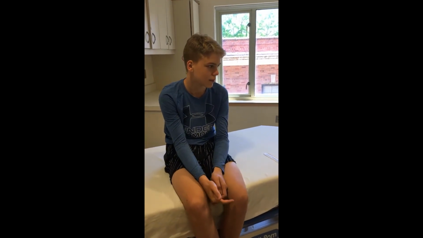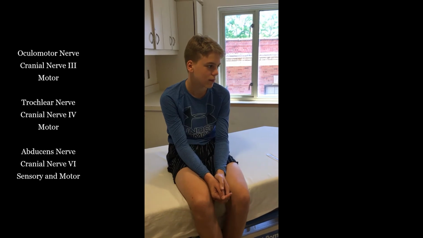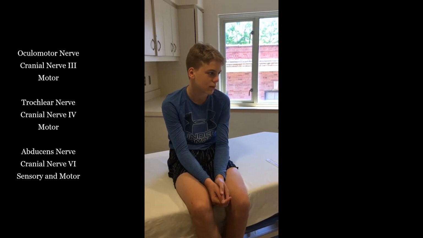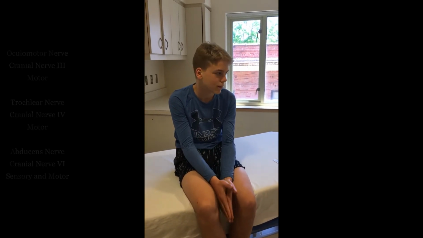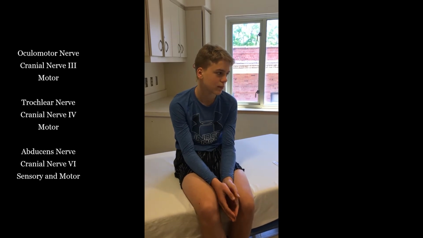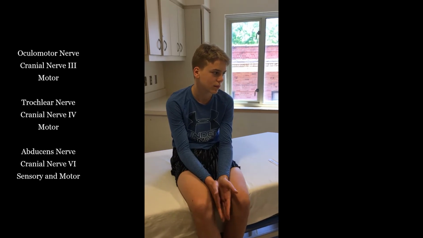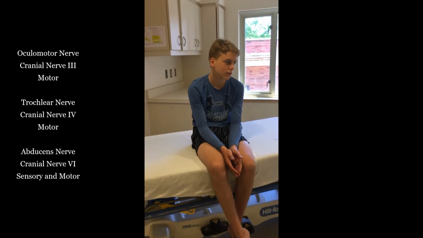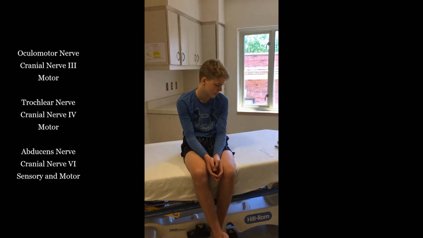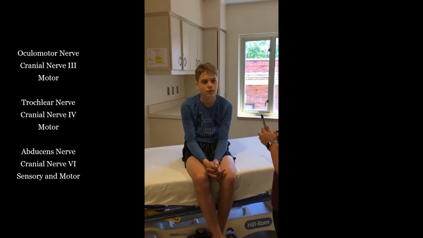Next, I'm going to assess cranial nerves 3, 4, and 6 together. 3 is oculomotor, and that is motor. 4 is trochlear, and that is motor. And 6 is abducens nerve, which is both. For all of these we will be using the 6 cardinal positions of gaze as an assessment technique.